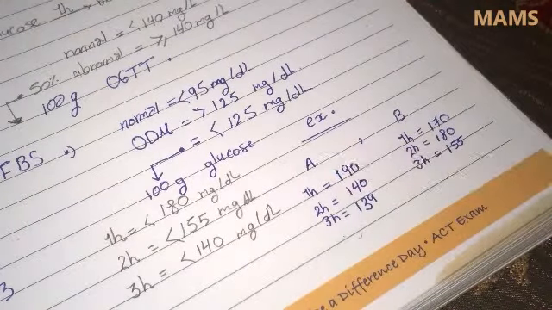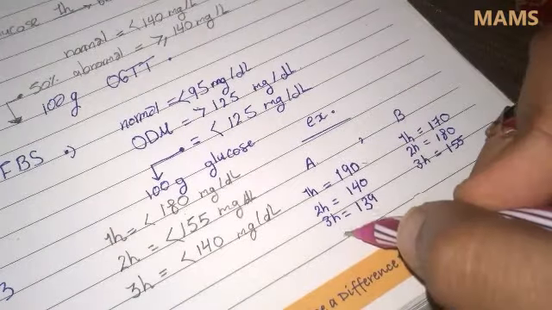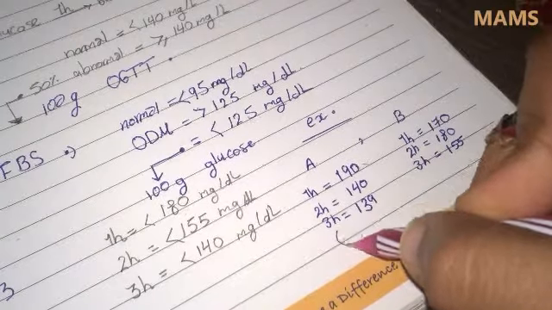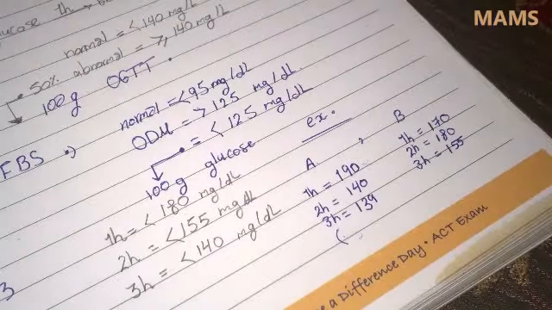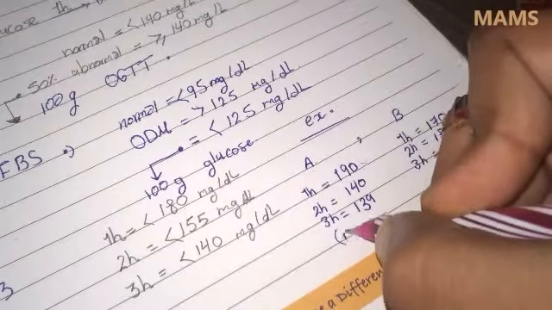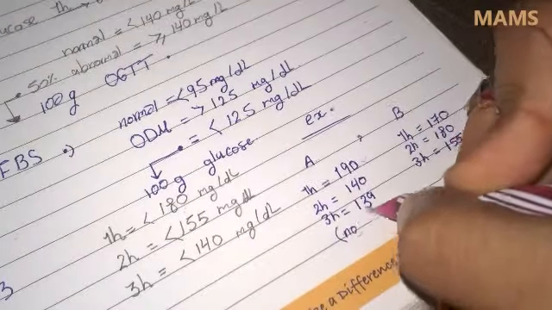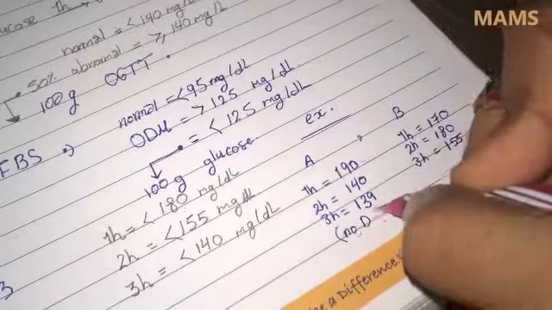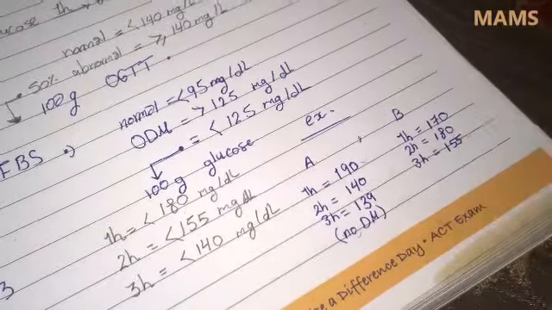So patient A is said to have no diabetes or gestational diabetes.